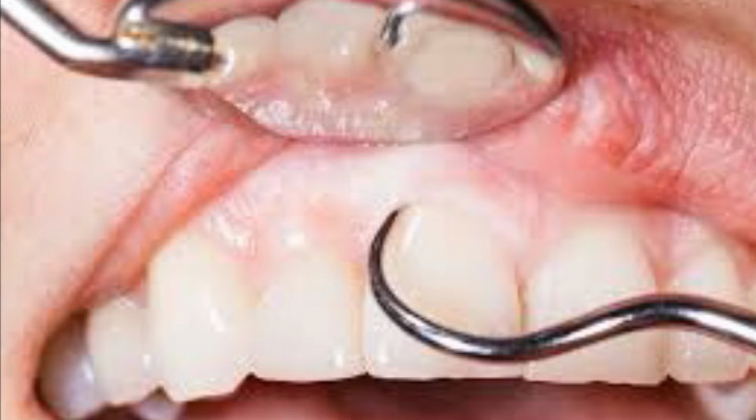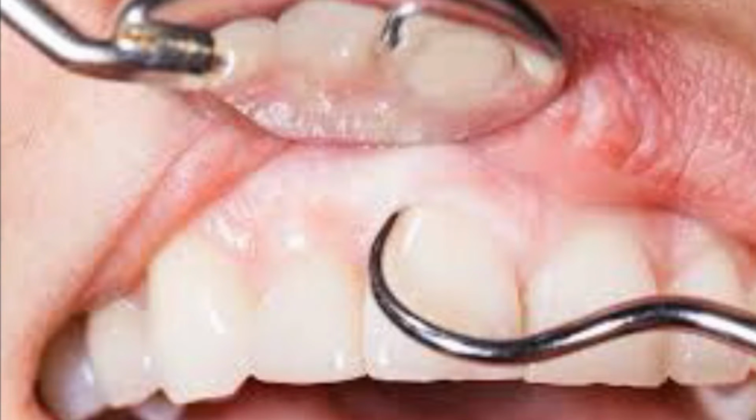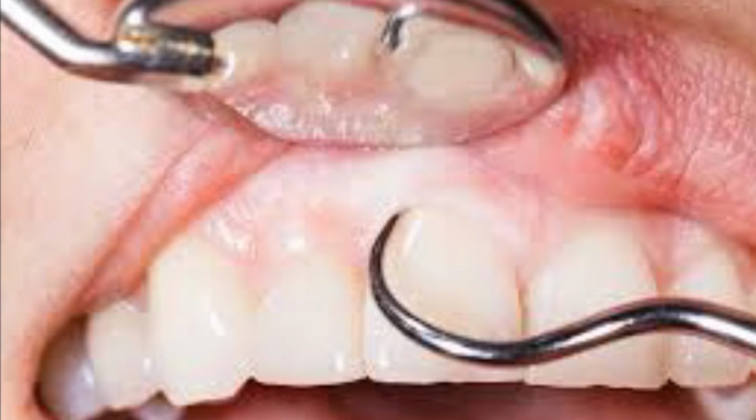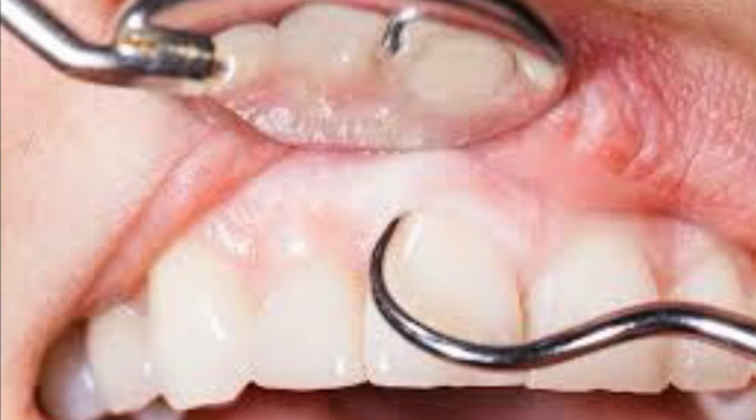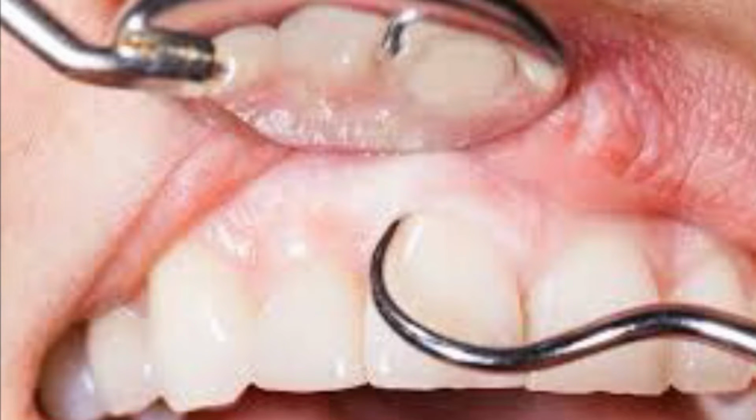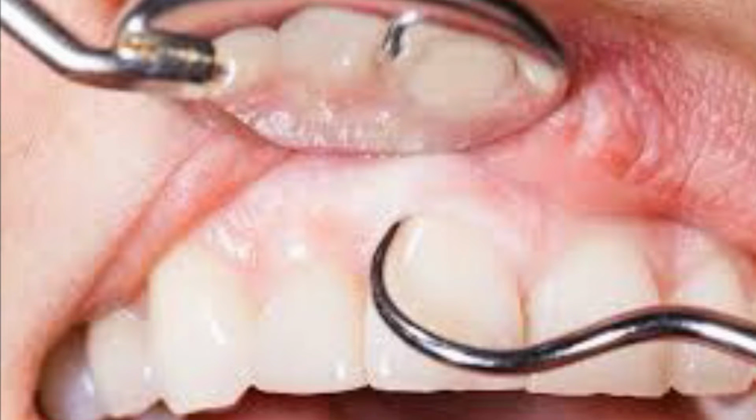I will also talk to you about acute and chronic trauma. Starting with acute trauma, it results from an abrupt occlusal impact, such as biting on a hard object, or a restoration or prosthetic appliance that interferes with or alters the direction of occlusal force.